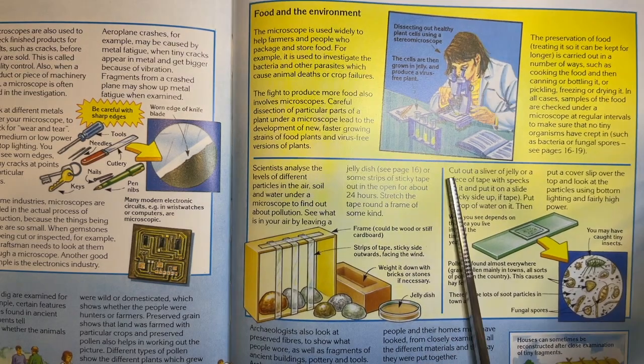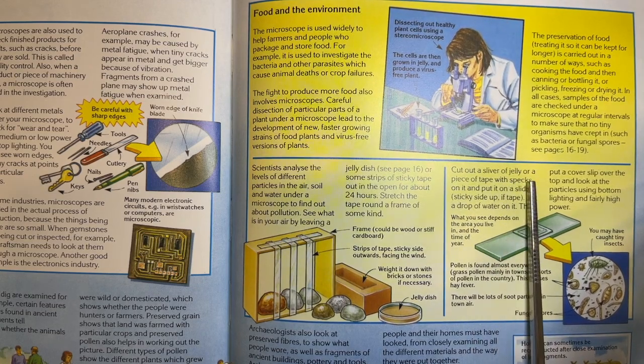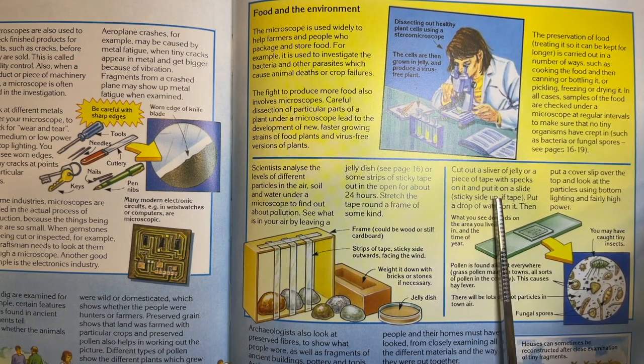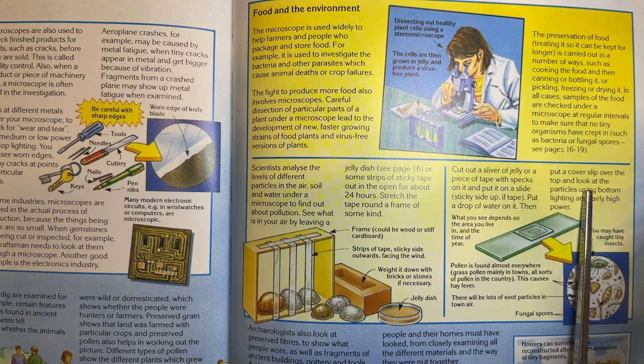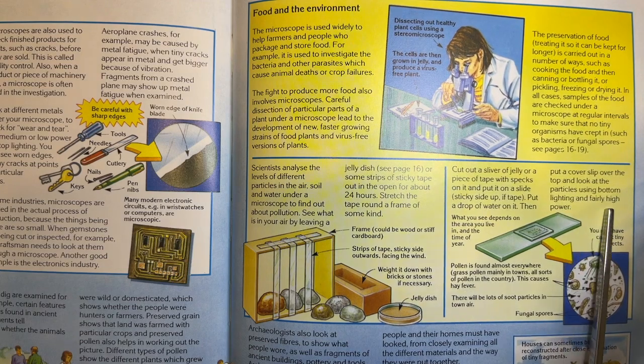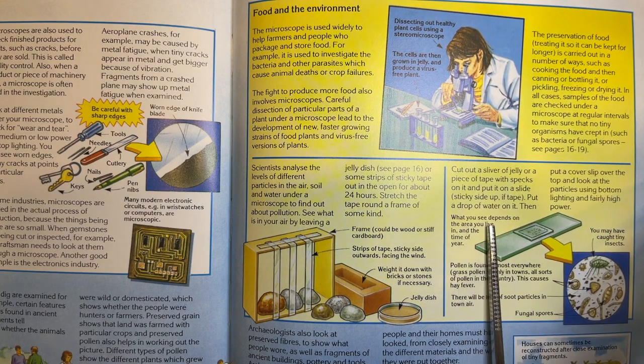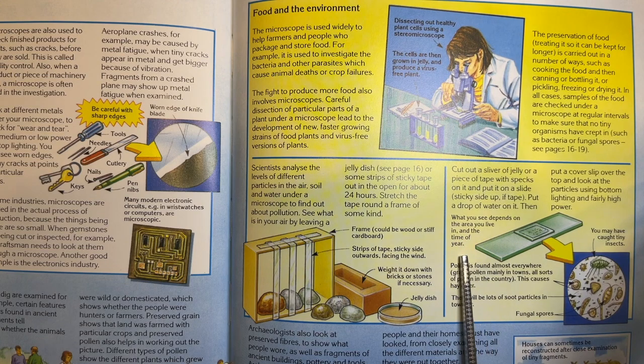Jelly dish. Cut out a sliver of jelly or a piece of tape with specks on it and put it on a slide, sticky side up if tape. Put a drop of water on it. Then, put a cover slip over the top and look at the particles using bottom lighting and fairly high power. What you see depends on the area you live in and the time of year.